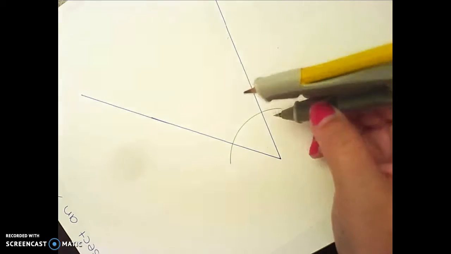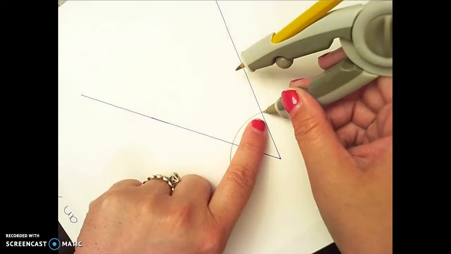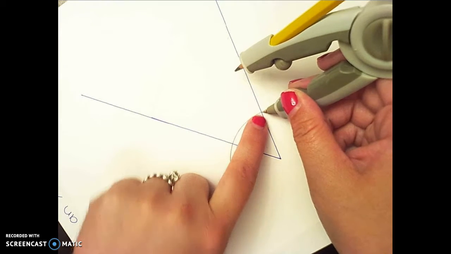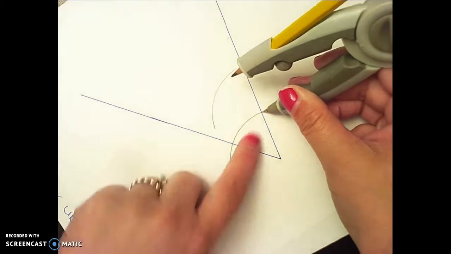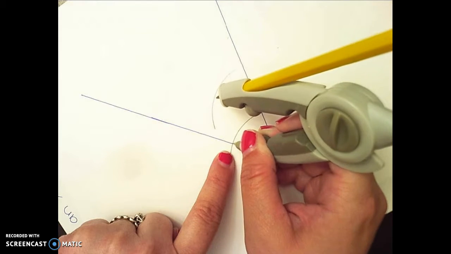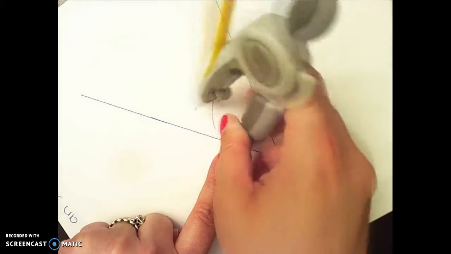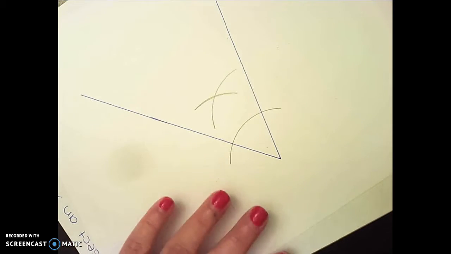Then with the same compass setting that I just used, I'm going to put my compass point on the first intersection point and draw another arc through the center of the angle. And then I'm going to move my compass point to my other intersection point and do the same thing, again, with the same size compass setting. And there is my second arc.